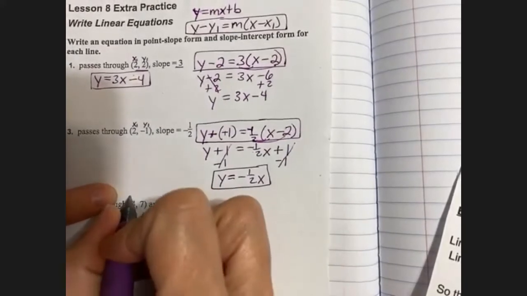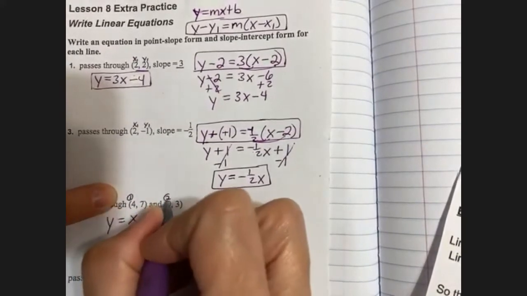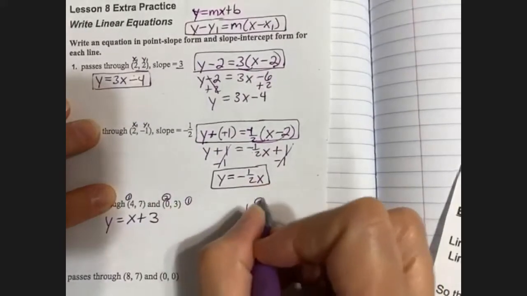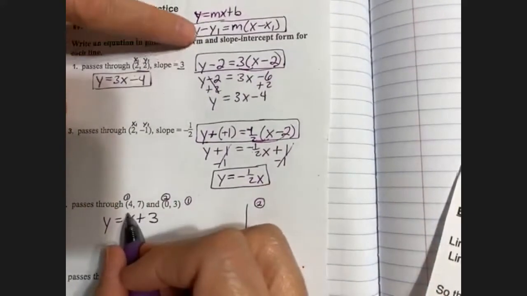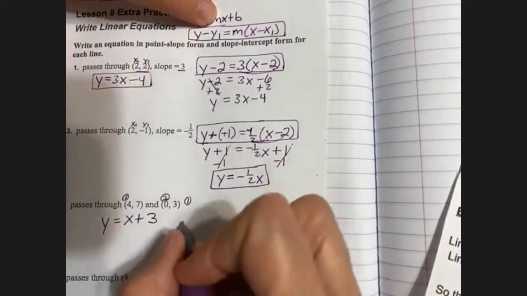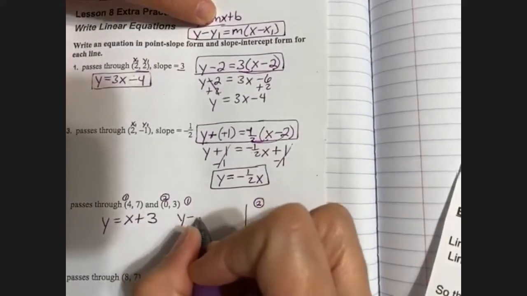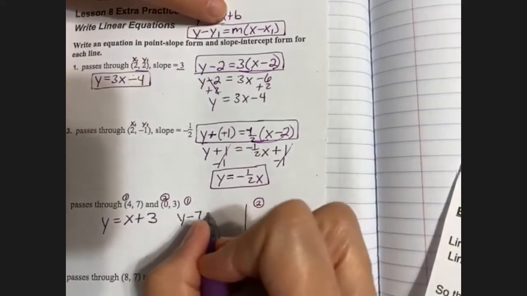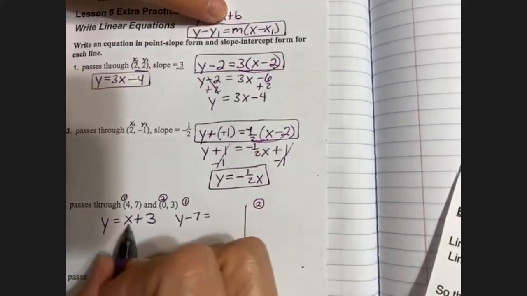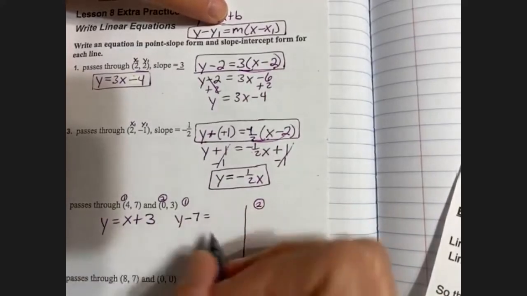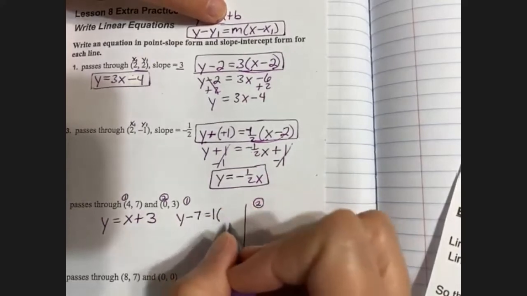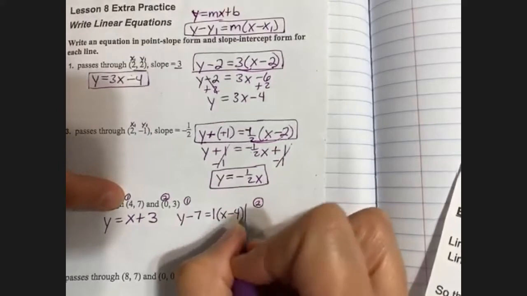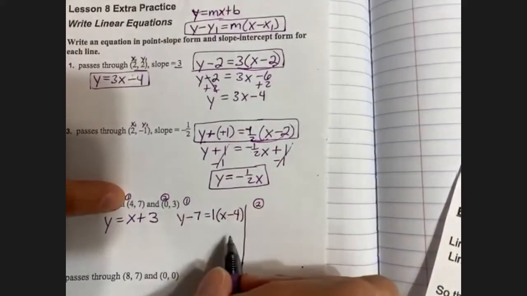So if I choose, let's say this one first, and I'll do this one second. So I'm going to drop these into two sections. So this will be first, and this will be second. Then I'm going to plug this 4, 7 into this equation. So it'd be y minus, and my y1 would be 7, has to equal my slope, which happens to be 1 because we've already calculated that. So it'd be 1 times x minus my x1, which would be 4. And so that's it pretty much.